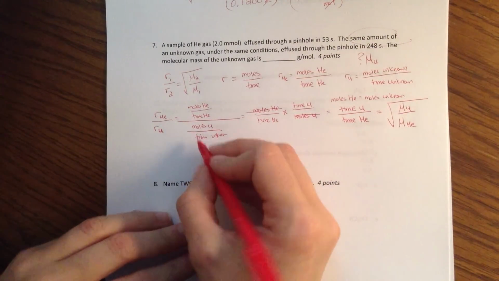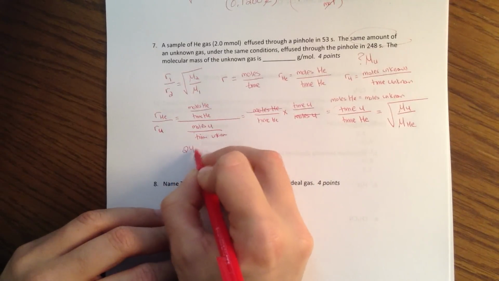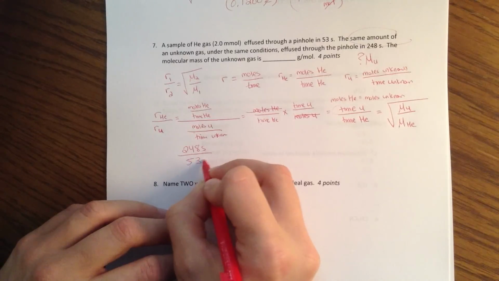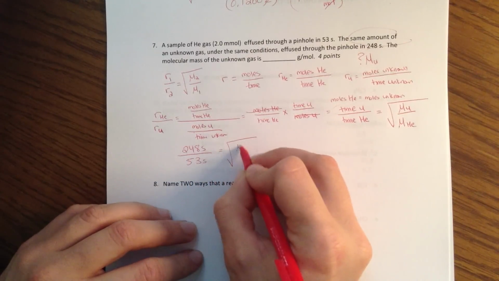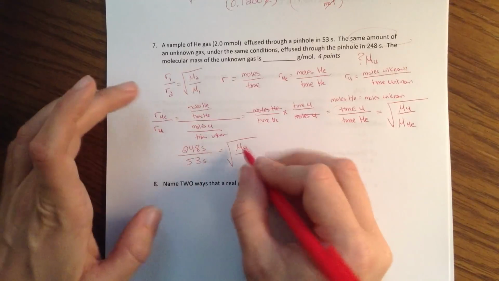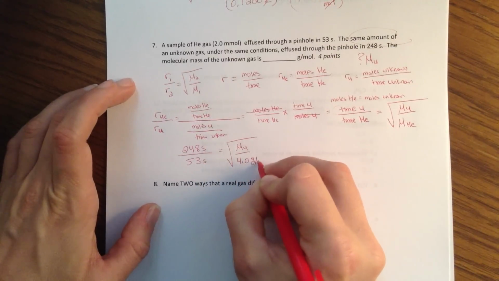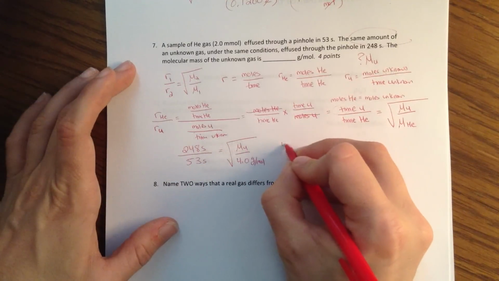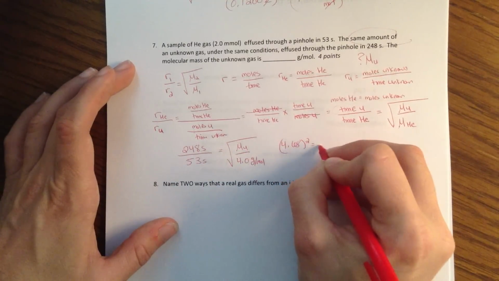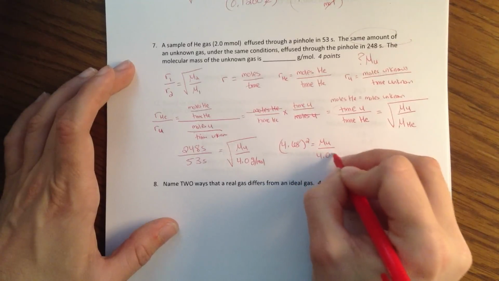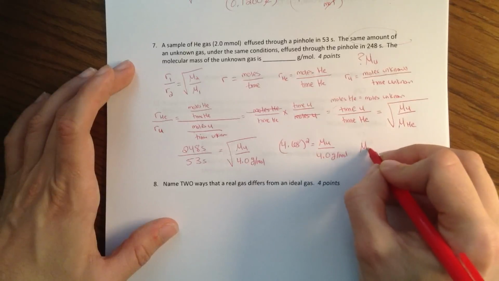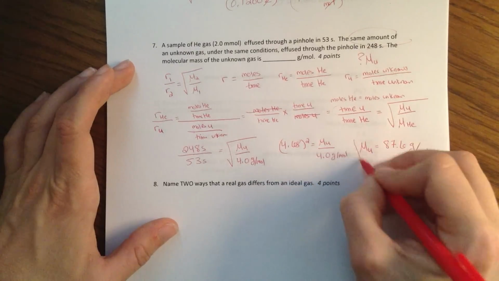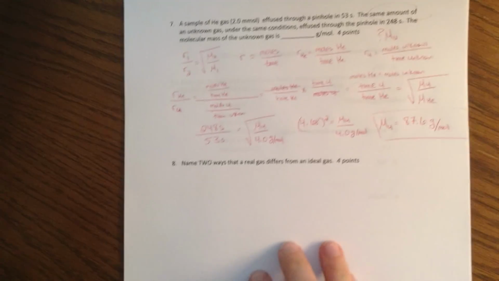Okay, let's plug this material in. We've got the time of unknown, 248 seconds, over the time of helium, 53 seconds, equals the square root of the molar mass of the unknown over the molar mass of helium, which is 4.0 grams per mole. Doing all this math, 4.68 squared equals M_U over 4.0 grams per mole. We end up with the molar mass of the unknown as equal to 87.6 grams per mole. Cool.